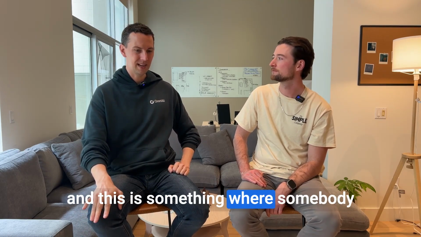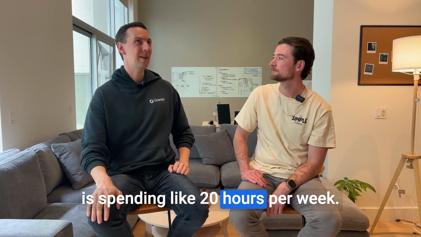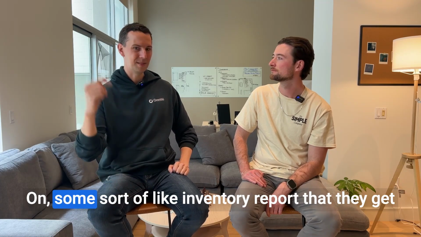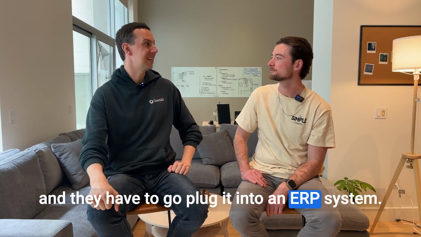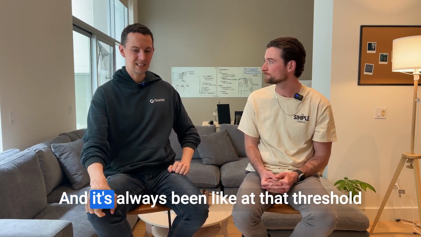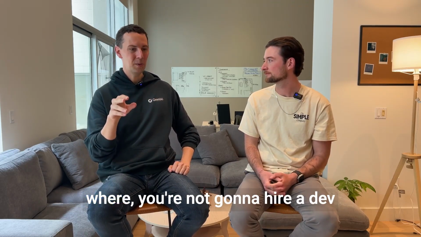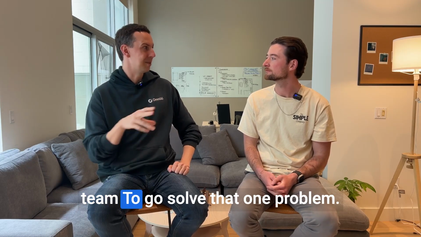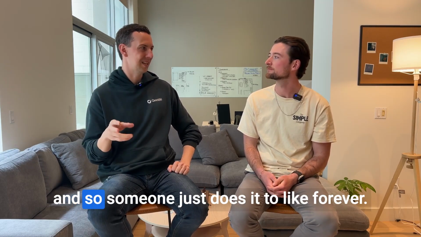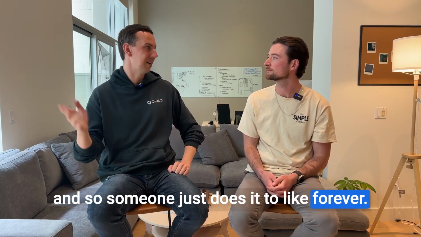This is where somebody is spending 20 hours per week on some sort of inventory report that they get, and they have to plug it into an ERP system. Right. And it's always been at that threshold where you're not going to hire a dev team to go solve that one problem. And so someone just does it. It's kind of forever.